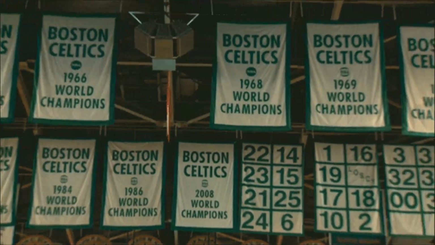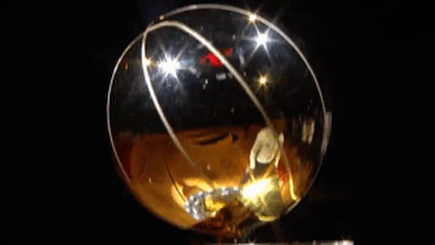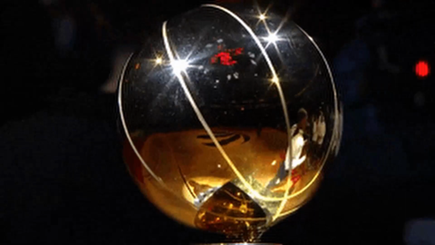What does clinched mean when it comes to division? When a team is listed as having clinched their division, it means that they have won enough games versus their division rivals that they will finish the season with the best record in the division, even if they lose all their remaining games. Does winning a division mean anything in the NBA?